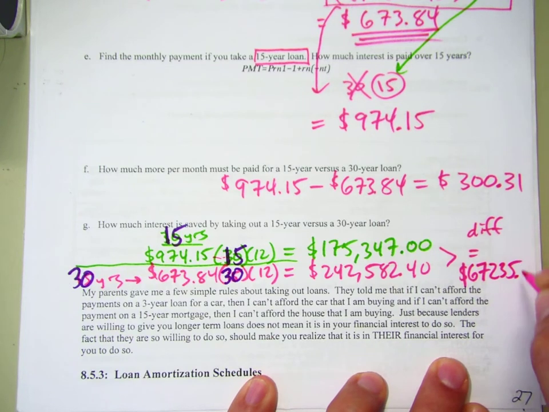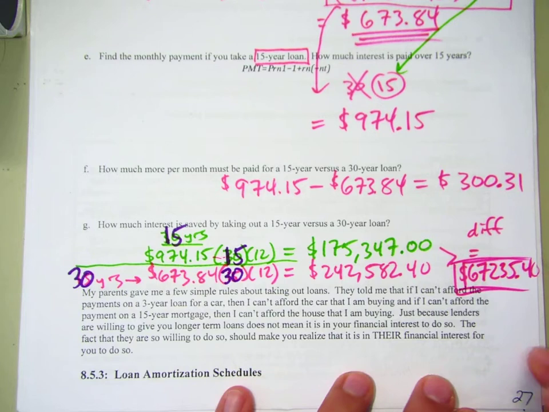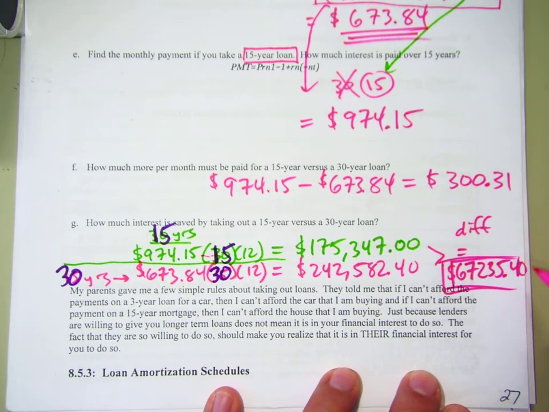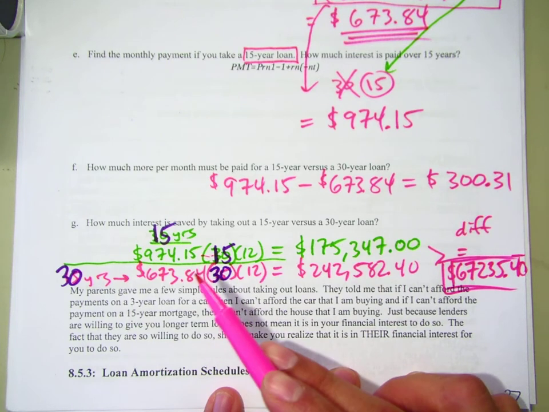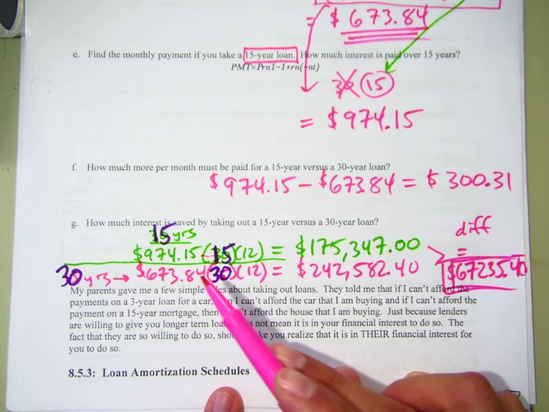Okay. So you save $67,000 by paying $300 or so more a month, which is a pretty significant chunk of change there. Okay.